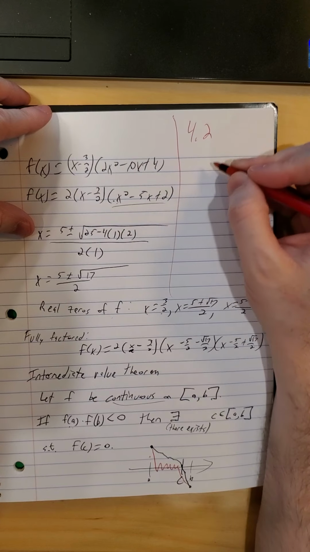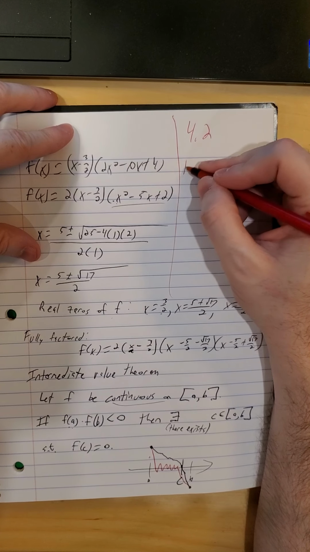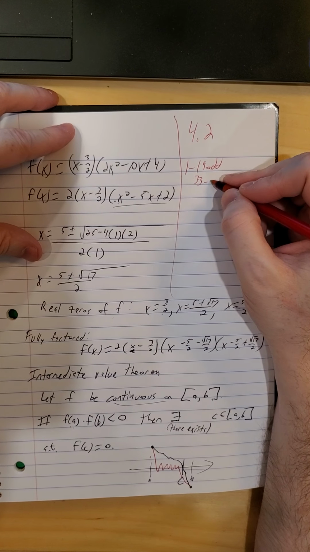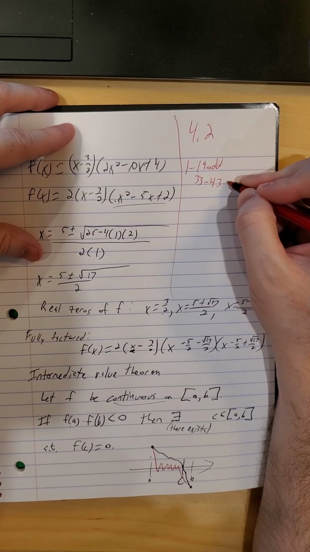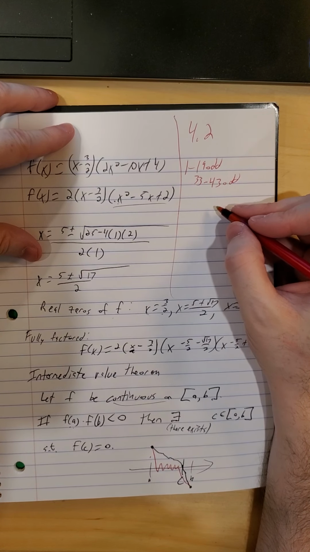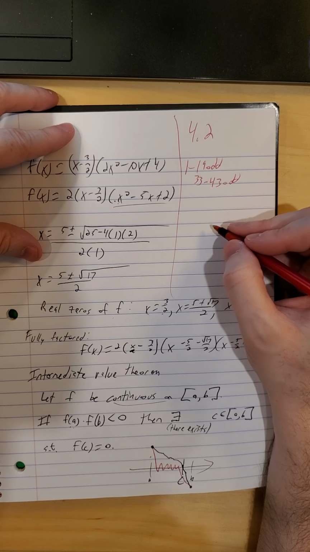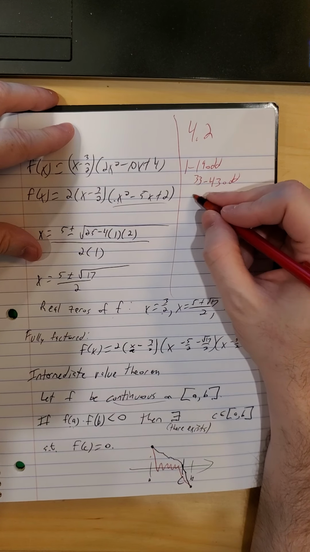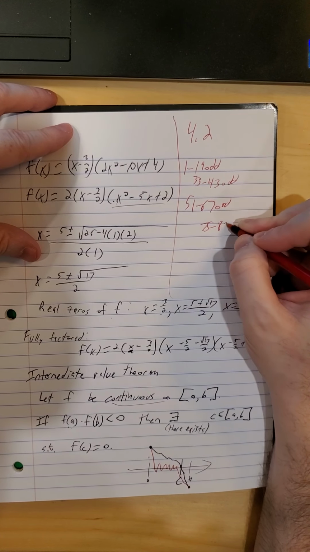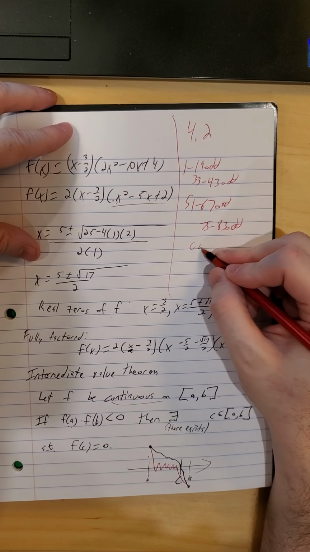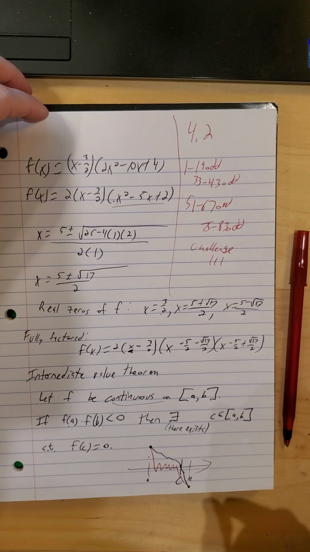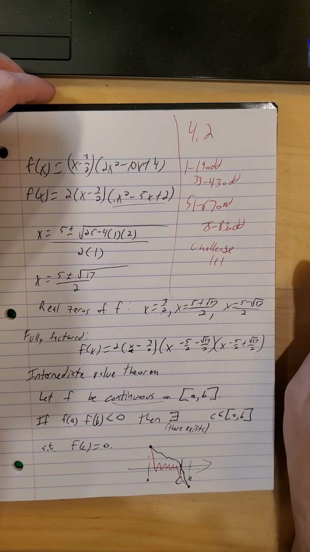All right, so some problems to try out in 4-2. I would recommend 1 to 19 on the odds, 33 through 43, also odd. Let's see, we have 51 to 67 odd, 75 to 83 odd, and if you want a challenge problem, 111 is an interesting problem, and I'll try to make a similar set for the MyMathLab folks.